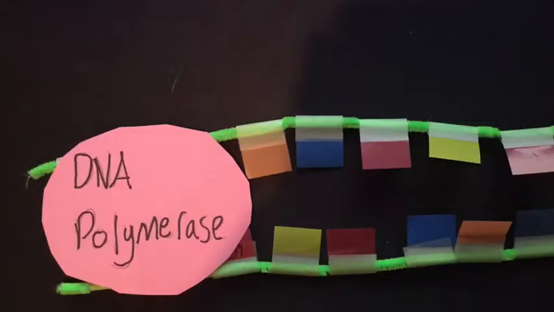The first step in transcription is initiation. In this step, RNA polymerase binds a promoter to the DNA.